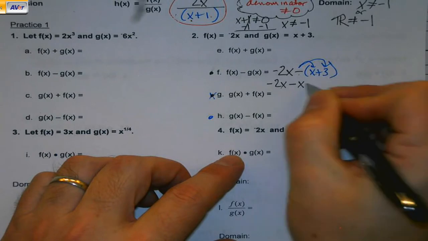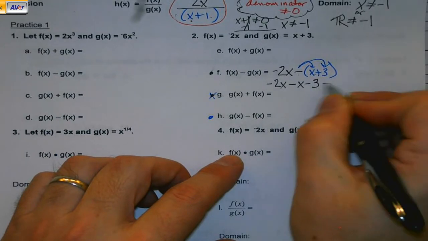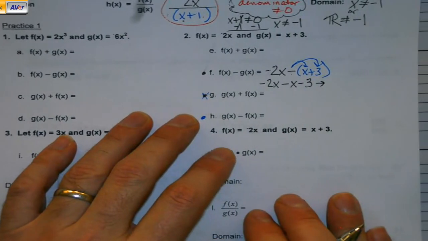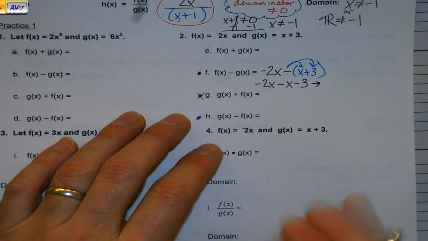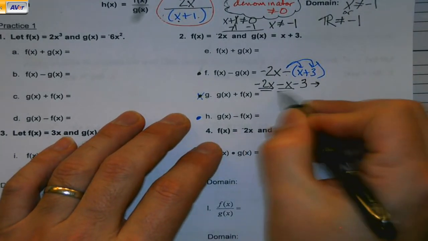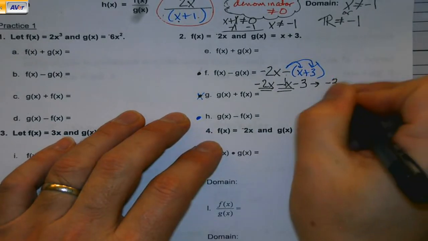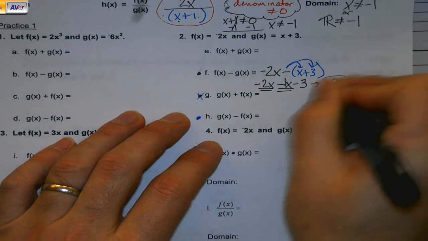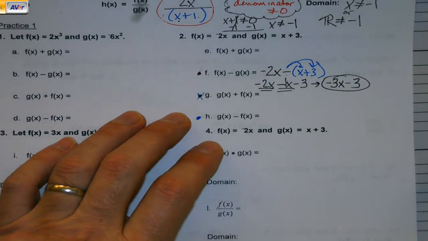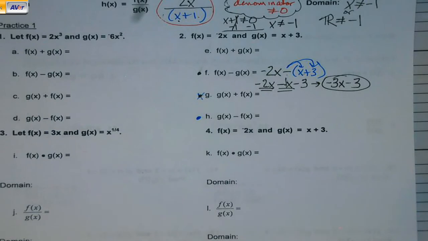Changes the signs on both of those. And then again, I combine my terms that are alike. Negative 2 minus 1 is negative 3, so x minus 3. And again, when I'm doing addition and subtraction like that, I'm not going to have any domain restrictions. So if it's asked for, you can just say all reals or use your double bar R. But if it's not asked for, I really don't have to say much.